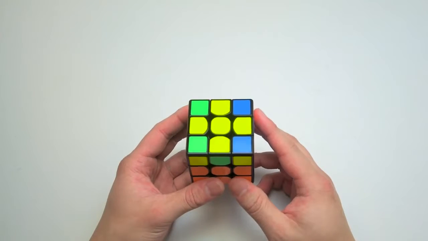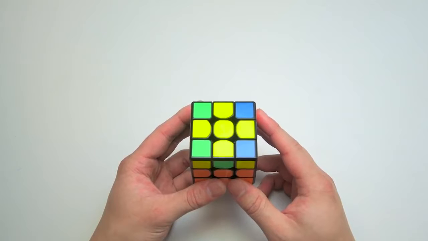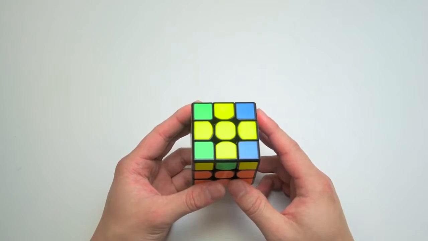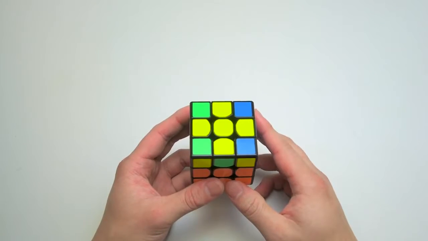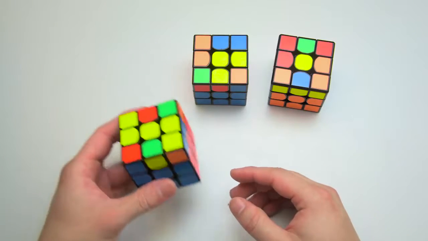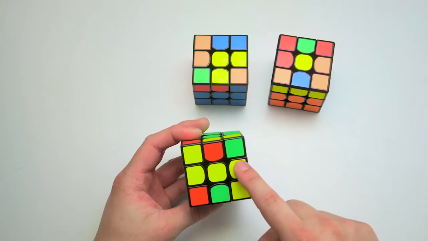Aside from having the cross solved already, there are only 3 different cases you can encounter. We distinguish these cases based on the pattern of yellow edges facing up. Let's go over all 3. The first one is called the line. We call it the line because the yellow edges form a line with the yellow center.